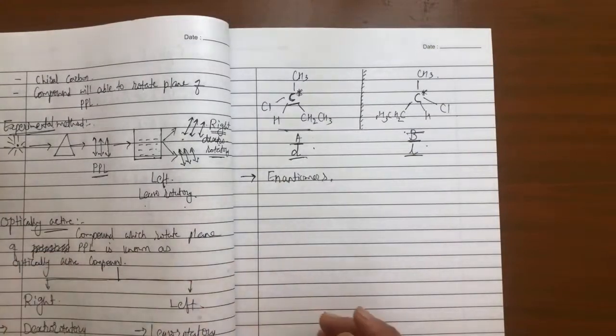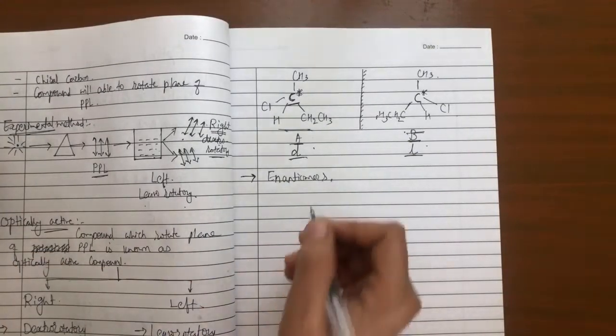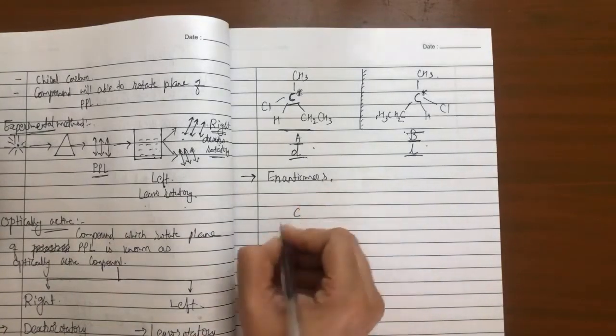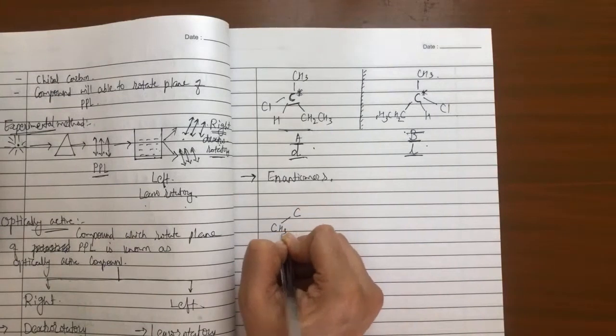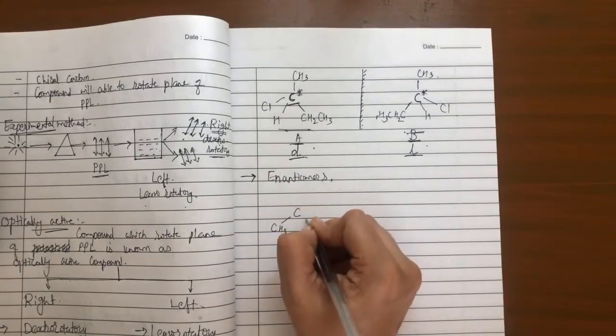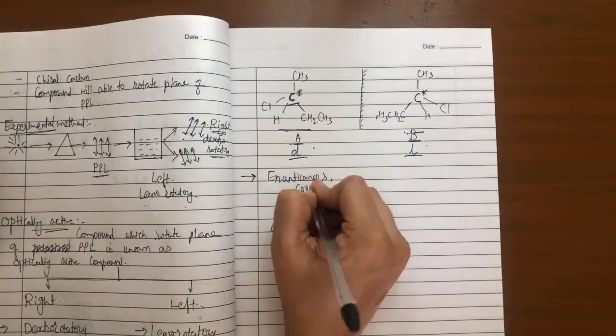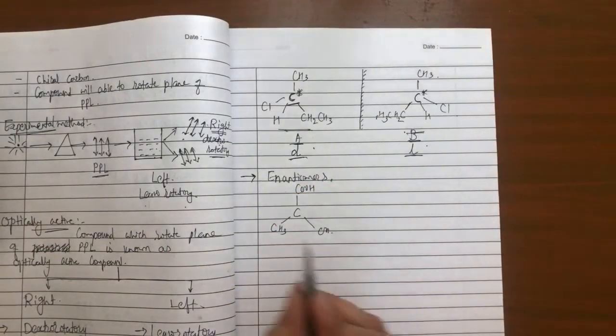Let me take lactic acid. The lactic acid formula is CH3, OH, COOH, and one hydrogen.